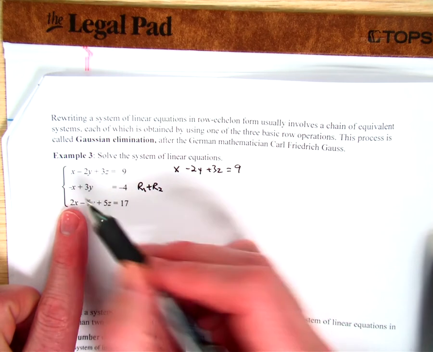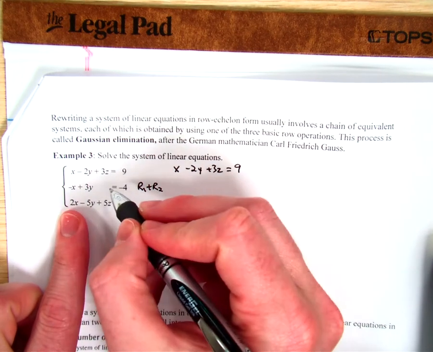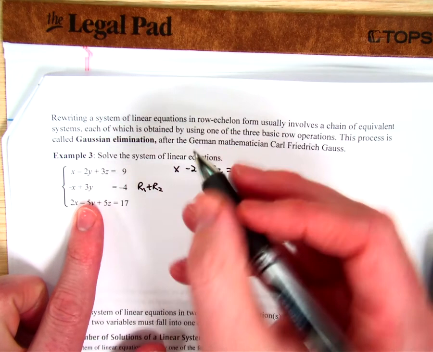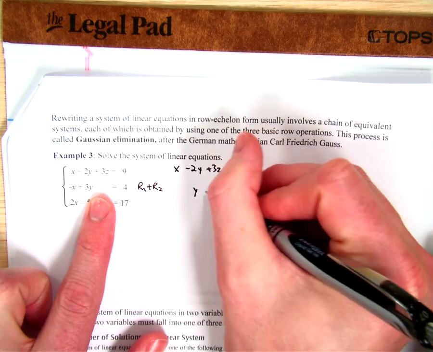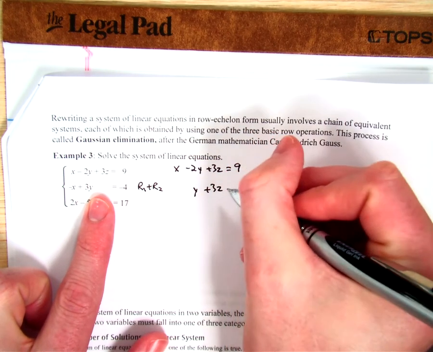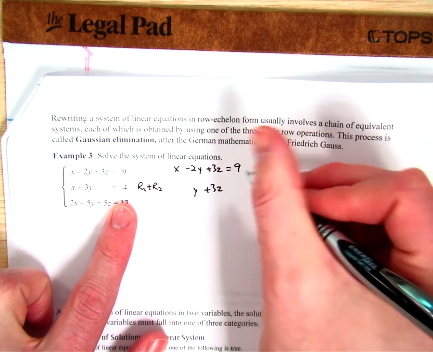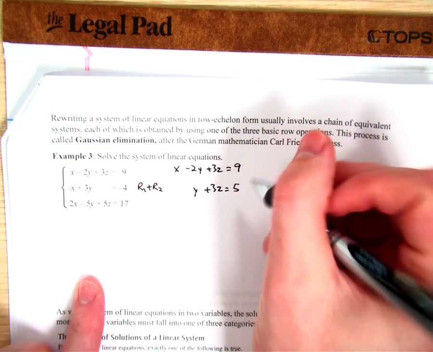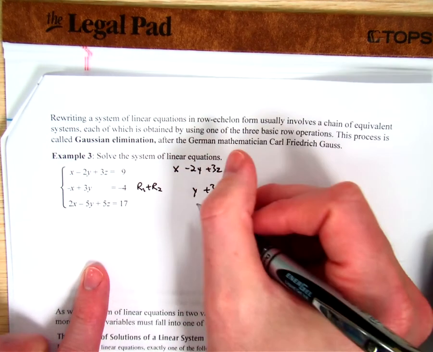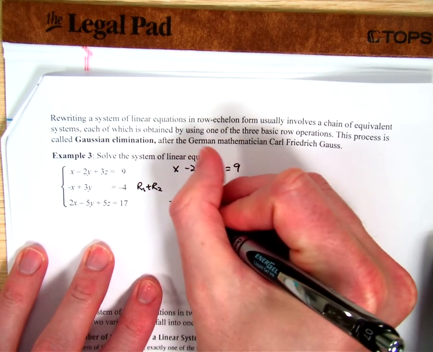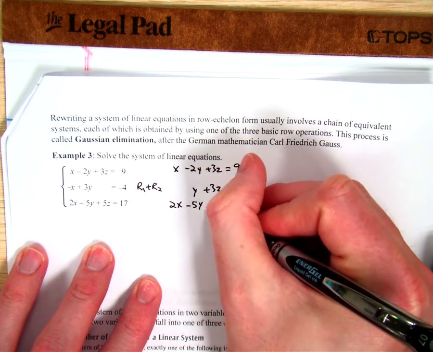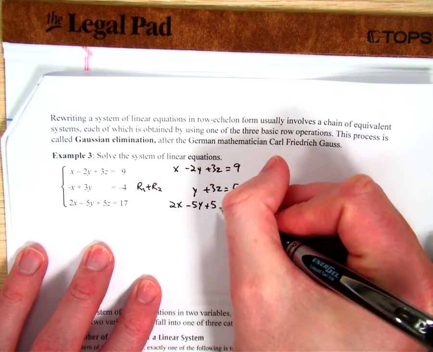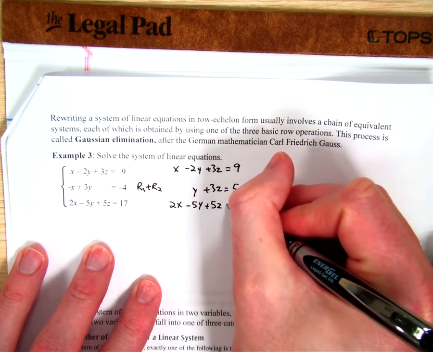So x and a negative x, no x's. Negative 2y and 3y, we got 1y. 3z and no z is a plus 3z. 9 and negative 4 is 5. And then we didn't do anything to this one, so we write that one down again. A lot of writing. Very important that it's neatly organized.